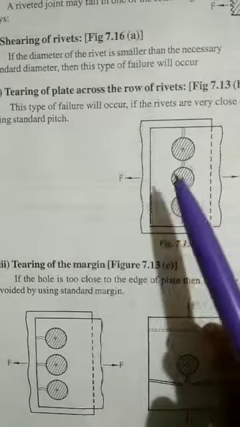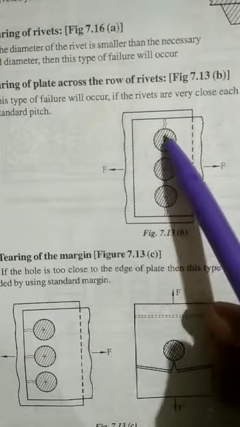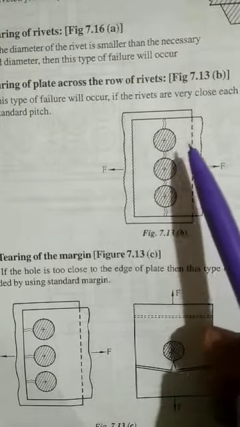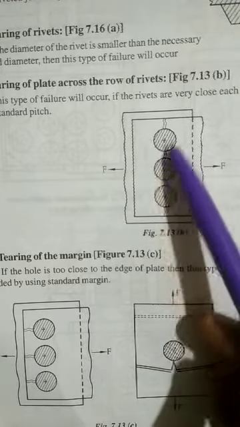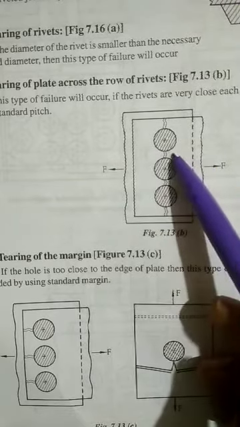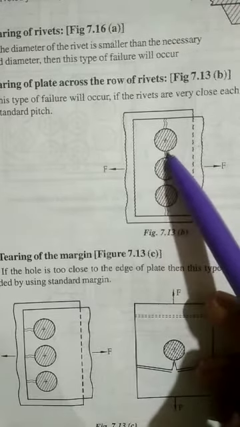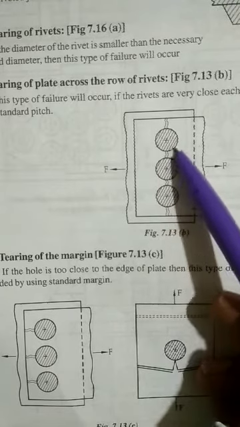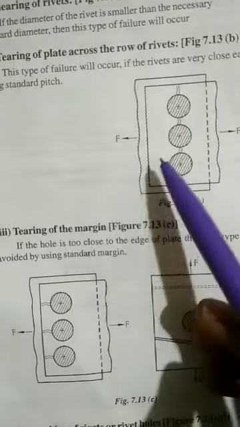Next, tearing of the plate across the rows of rivet. Here you can see rivet 1, rivet 2, rivet 3 in the top cross-sectional view. If you cut the rivet, you can see the shank like this. Then normally crack will propagate in between these two shanks. Shank means the body of the rivet. The crack will propagate in between the rivets. That is known as tearing across the rows of rivet. It mainly happens due to tensile load.